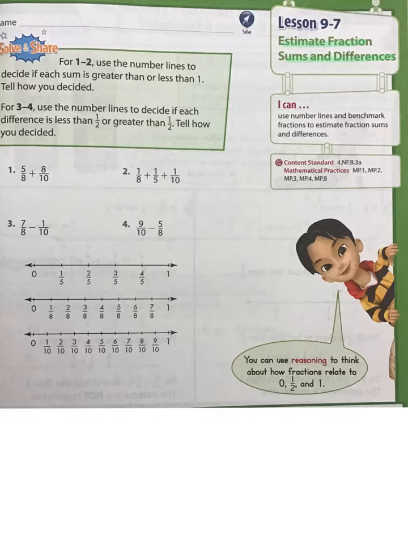This is really no different than when we estimated if the fraction is closer to a half, a whole, or a zero. Let's practice. Number 1. We have to estimate 5/8 plus 8/10. Now they have different denominators, so you cannot add them.